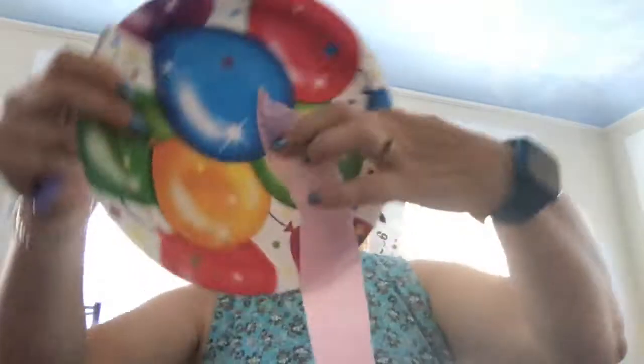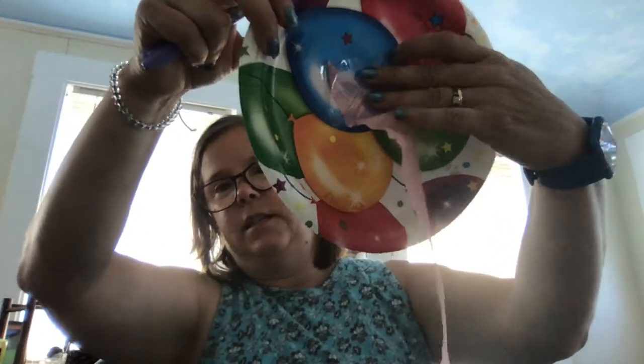But here I'm just going to take this piece of tape, and I'm going to tape it to the bottom of my plate. I'm using packing tape, which I usually wouldn't use with kids because it's super sticky, and it's even super sticky for me. I'm making a mess even as we speak. I'm going to just attach this onto the bottom of my plate so that it looks like this.